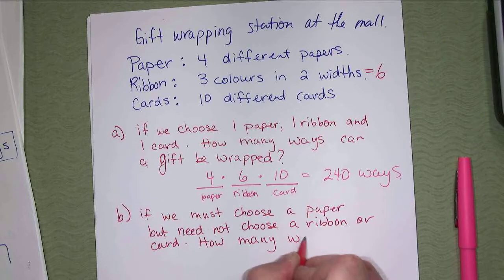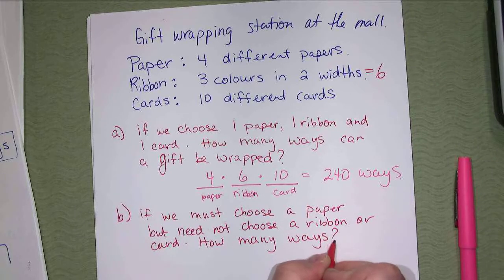So in the first one, you're assuming you have to choose one of all 3? Right, which I said. If we choose one paper, one ribbon, and one card, yeah. So if we must choose a paper but need not choose a ribbon or card, how many ways?